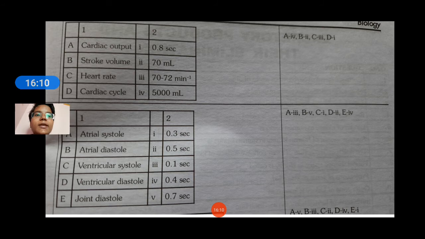Cardiac output is 5 liters per minute, stroke volume is 70 ml, and heart rate is 70 to 72 beats per minute.